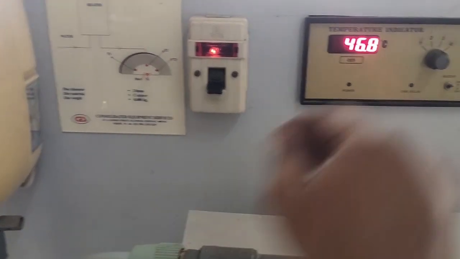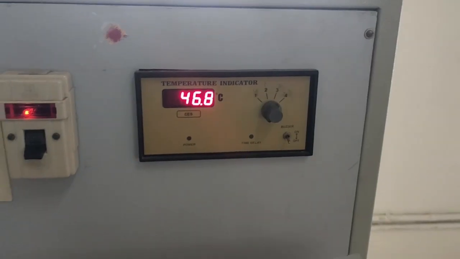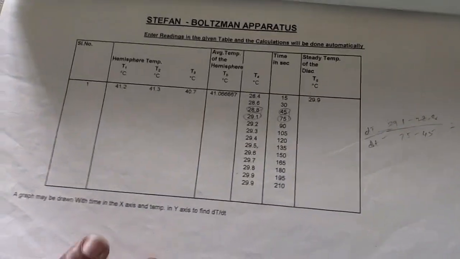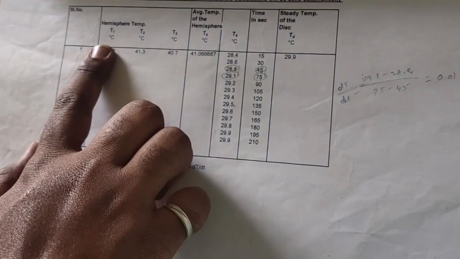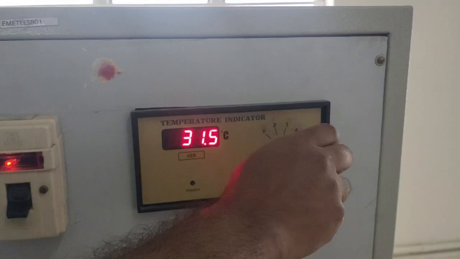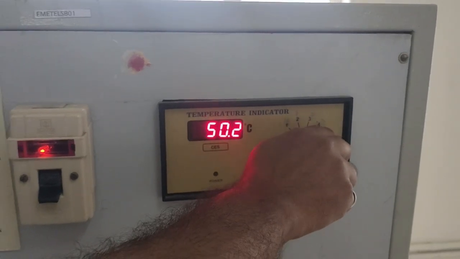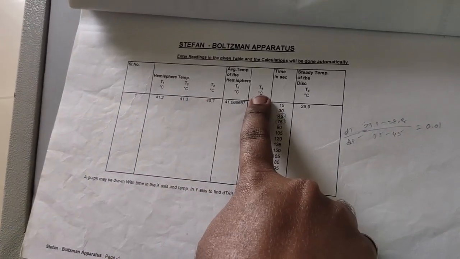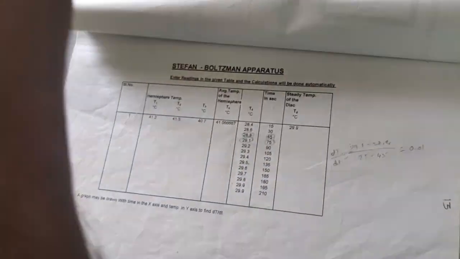So this is the tabular column for your Stefan Boltzmann apparatus. First you have to measure the hemisphere temperature, that is T1, T2, T3. Those values you have to measure here. These are the three values. Then T4, which is the temperature of the disk.